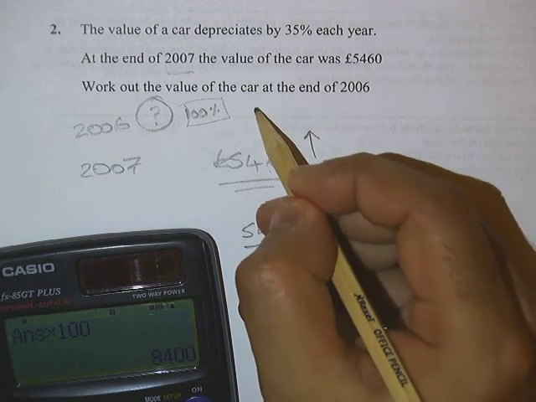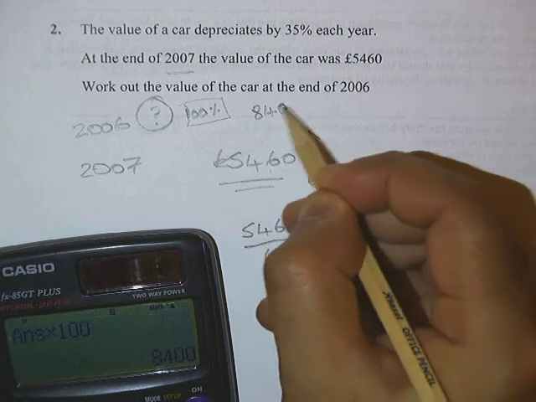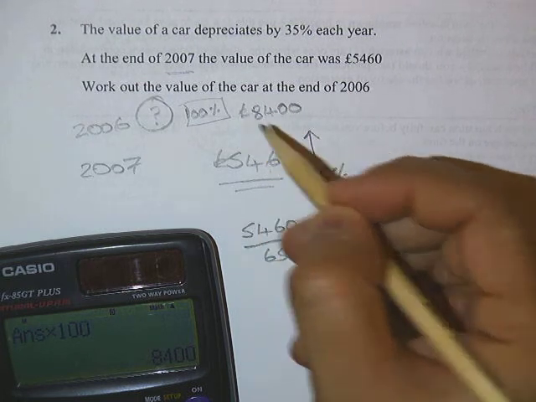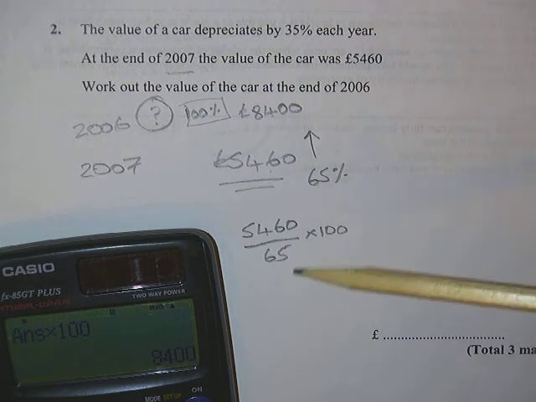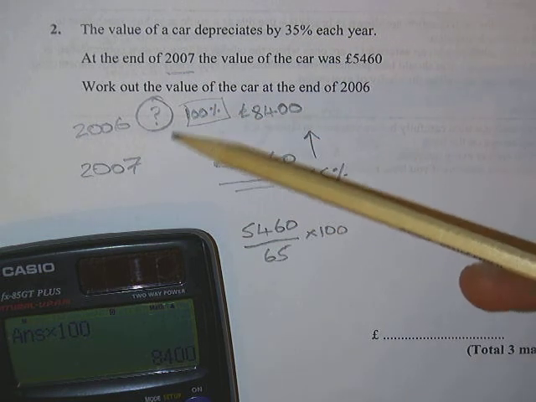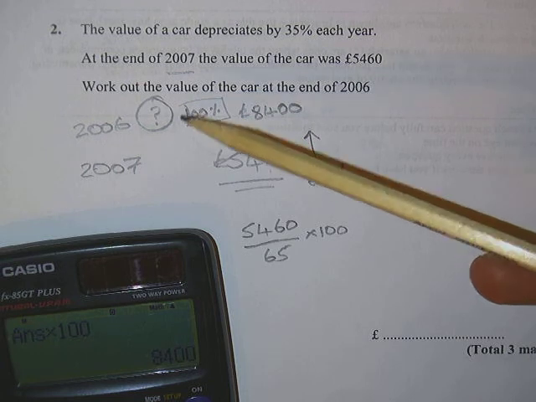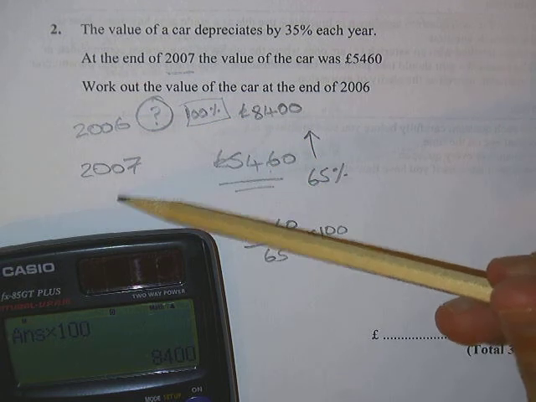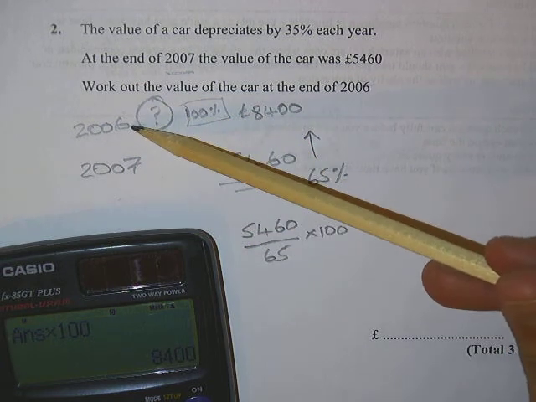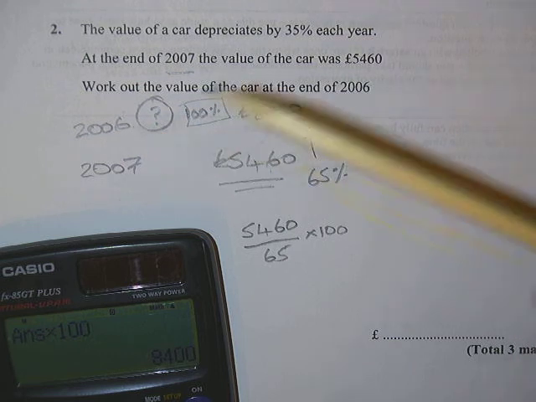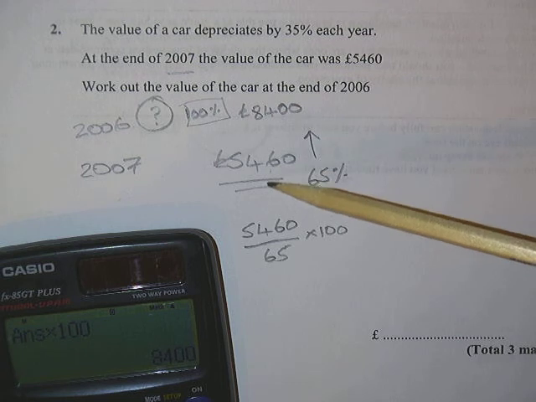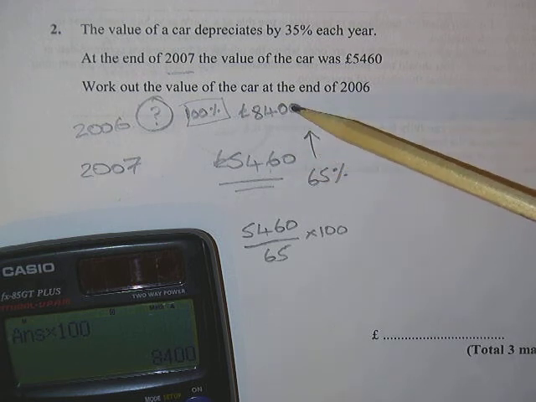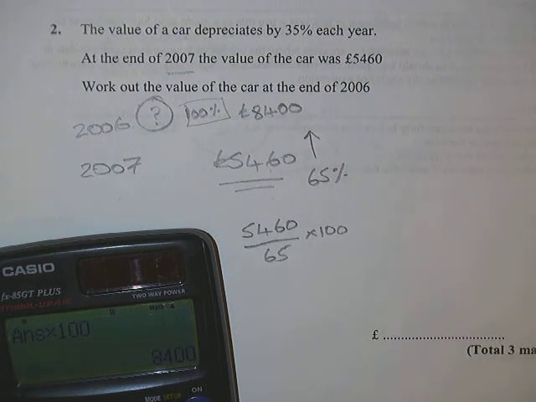8,400. Now this, to a lot of people, will look incorrect. They're going to think, how's the value gone up when depreciation is a loss of value? Reason being, they're talking about the year before. So we said that each year the car depreciates by 35%. So in 2006, logic tells you the value should be more than 2007, because we're talking a year before.